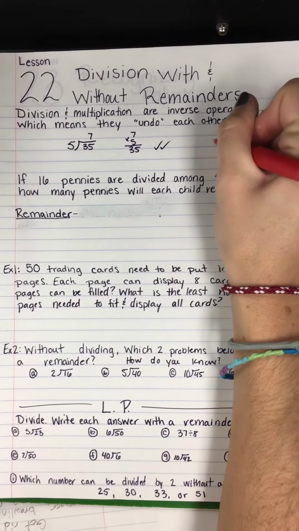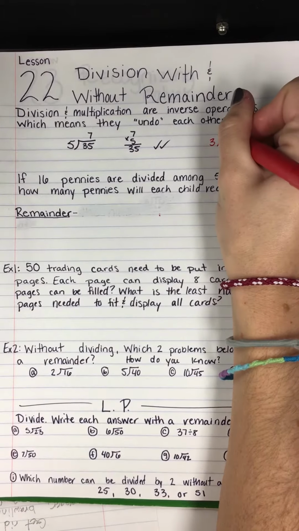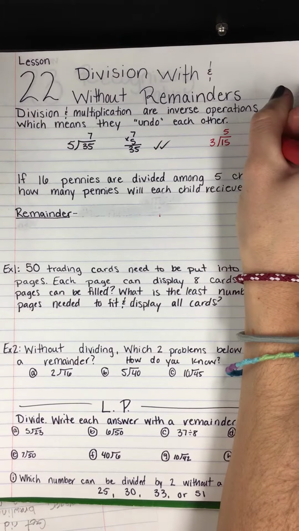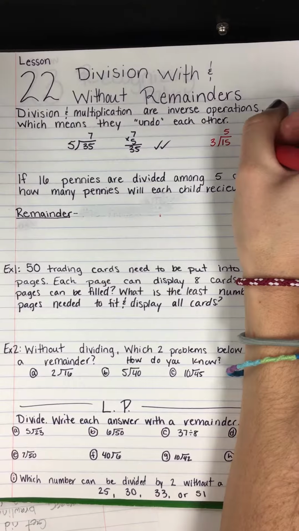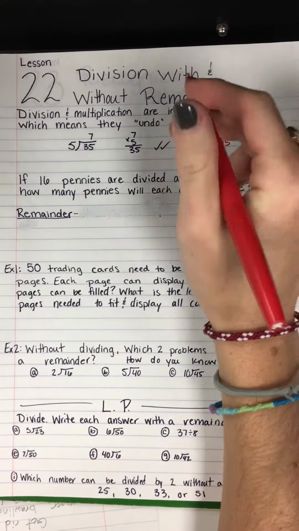Okay, so here's another example. 15 divided by 3 equals what? You're going to say 5. And then you do 5 times 3 equals 15. That's your double check. Okay, it checked out.